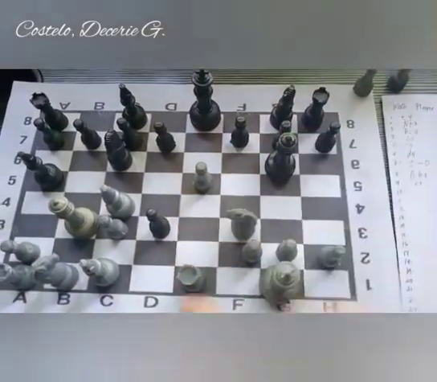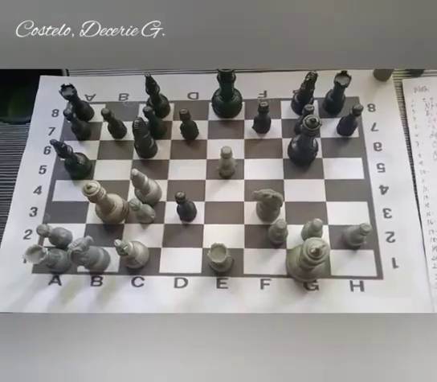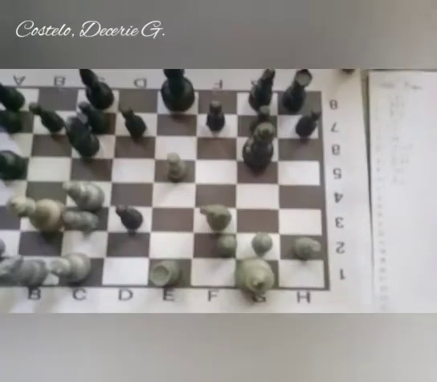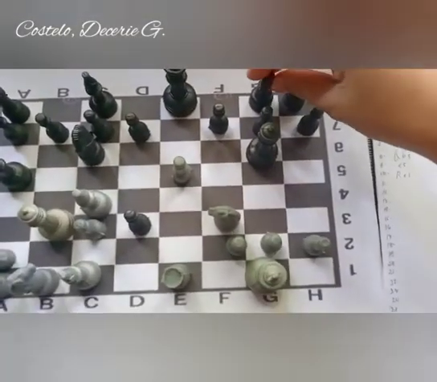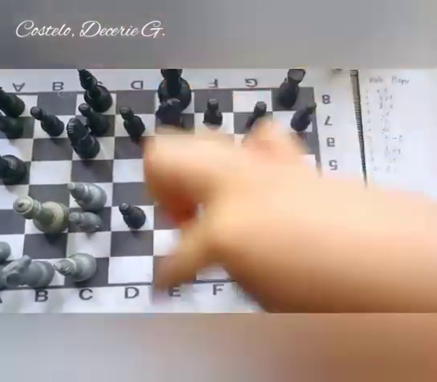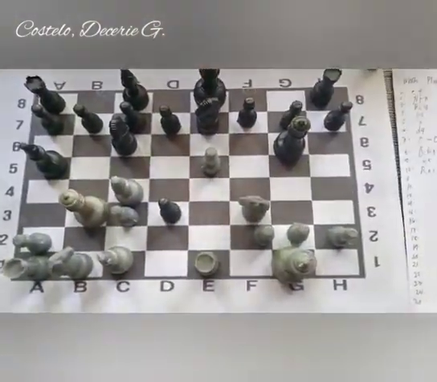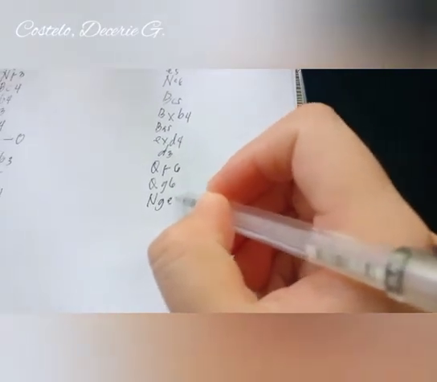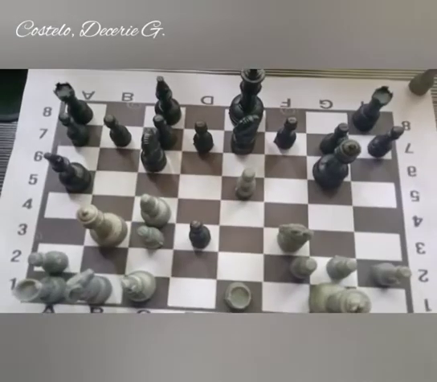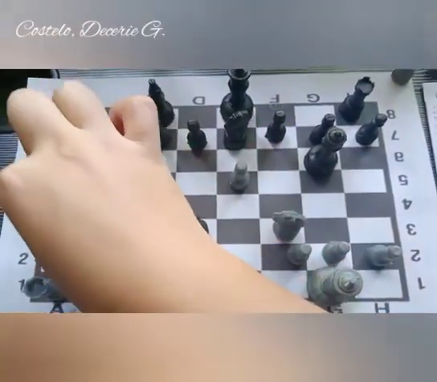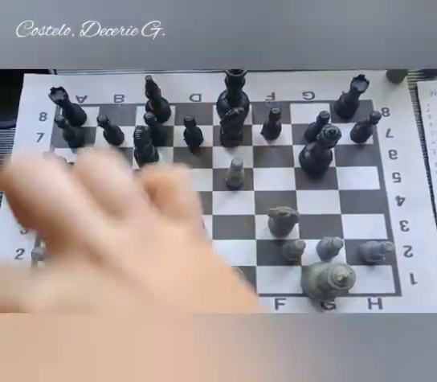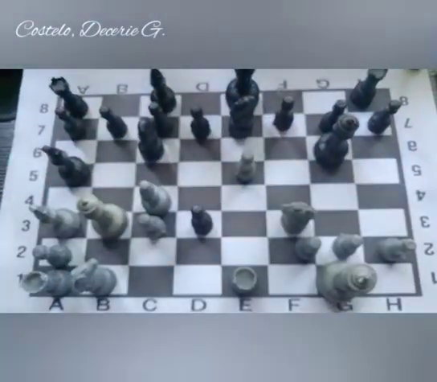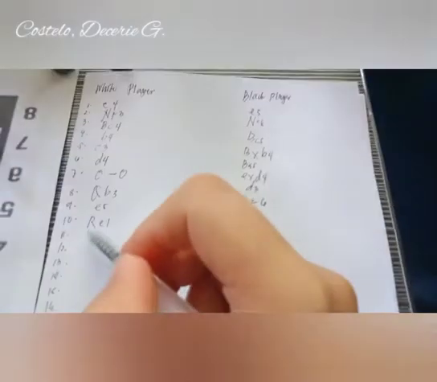The rook goes to E1. So we are going to write R, E1. Next is the knight goes to E7. So we are going to write big letter N, GE7. Next, bishop goes to A3. So we are going to write big letter B, A3.